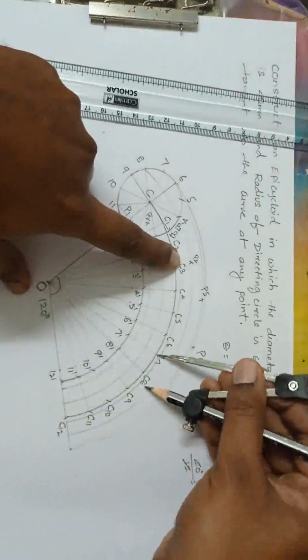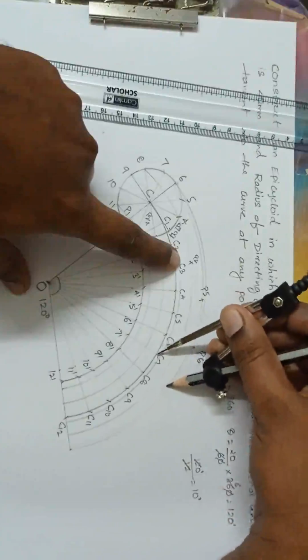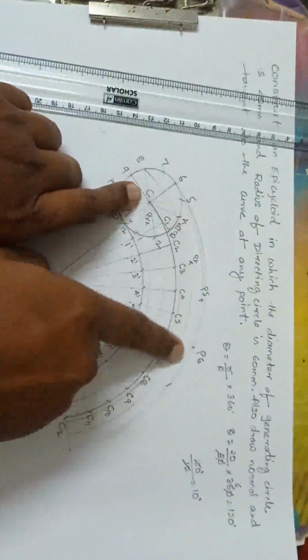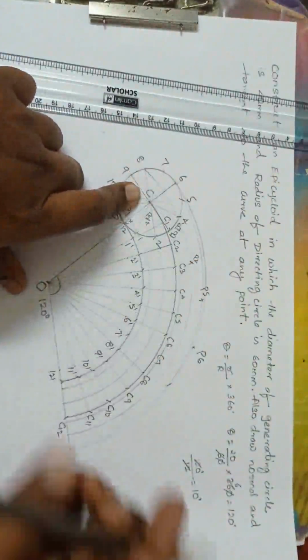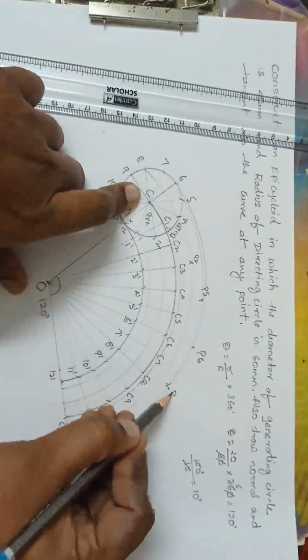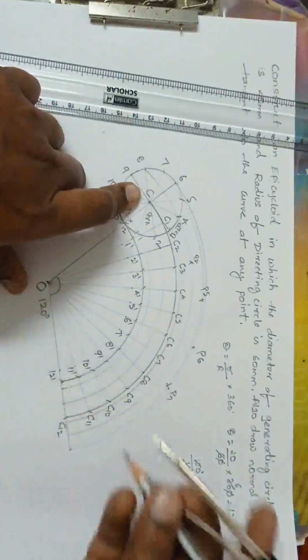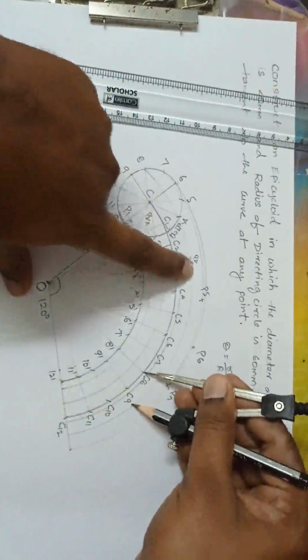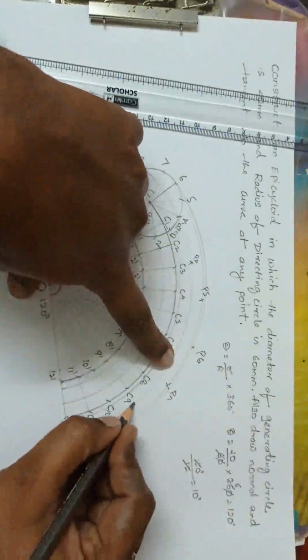Now C7 as a center. Seventh line. Yes, check here, very, very important. This is the seventh line. This is P7. Again, C8 as a center. Eighth line. See here, eighth curve. Cut here. Now this is P8.